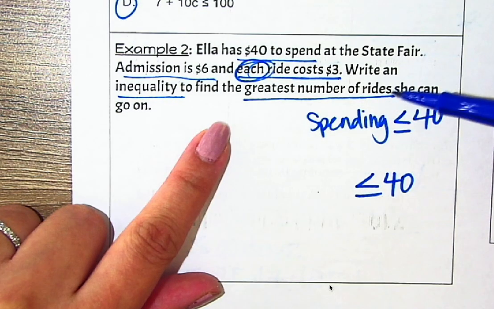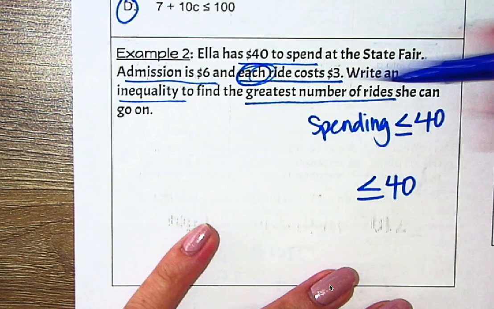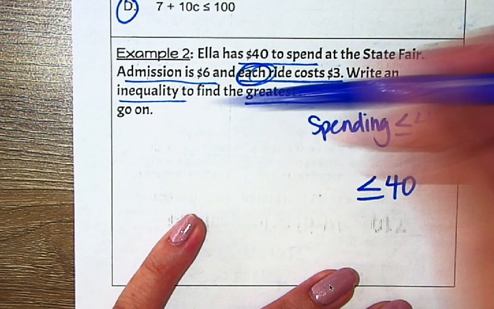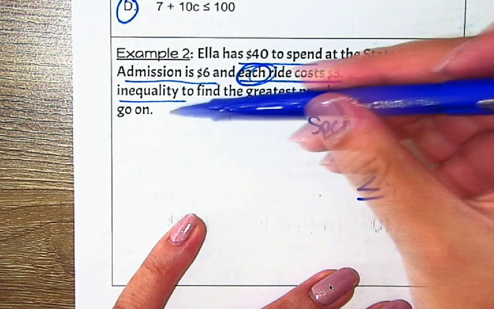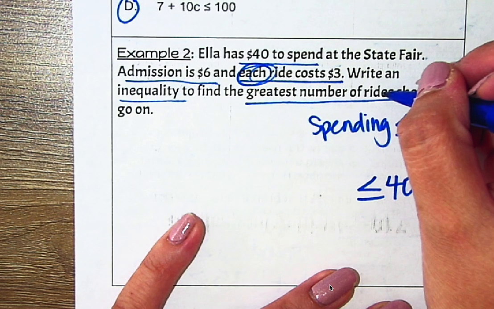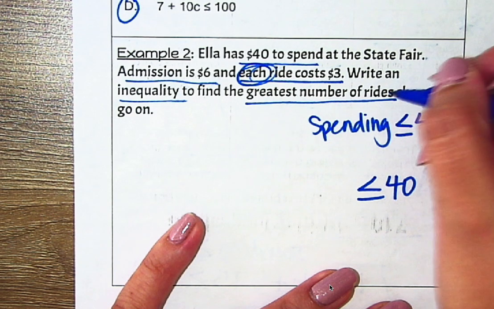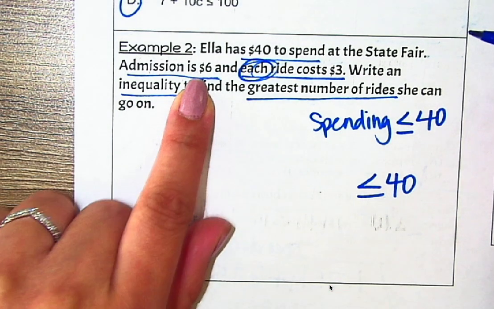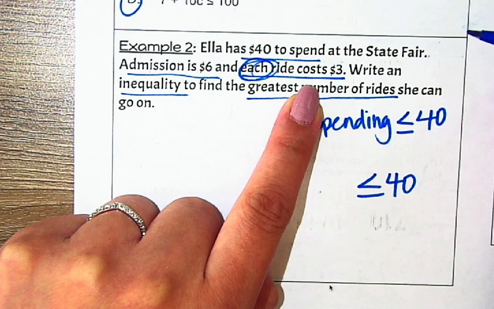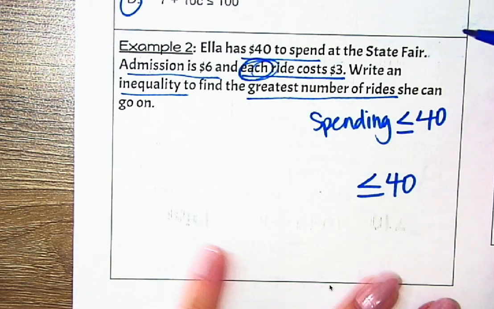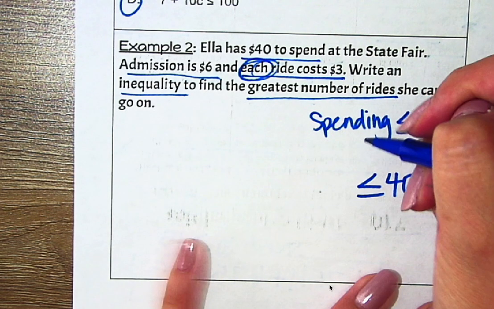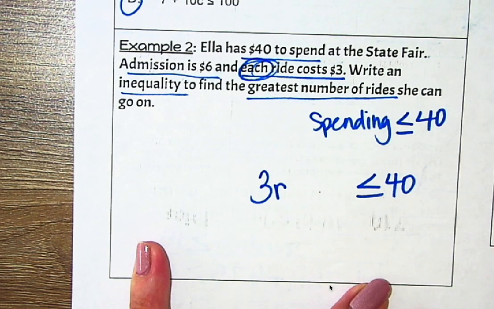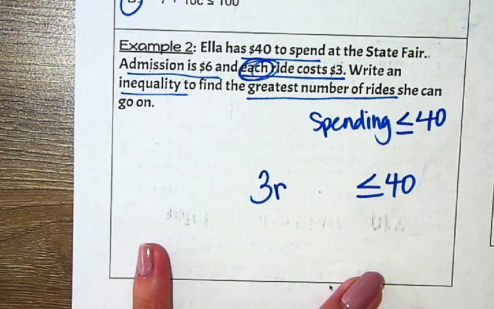Now we want to talk about the variable. They're talking about rides. Writing an inequality to find the greatest number of rides she can go on. So that means I'm going to attach my variable to which number is talking about rides. Is it admission for $6 or each ride costs $3? It's going to be this one, right? Because we know that each ride costs $3, so it's going to be 3, and I'm just going to use the variable r to represent the number of rides.